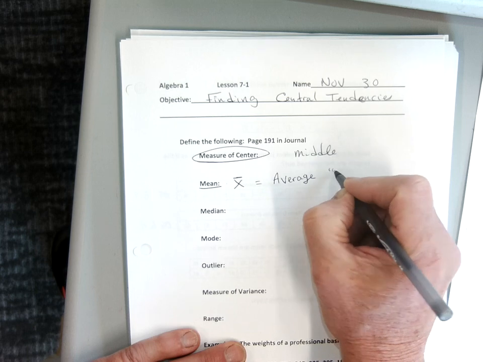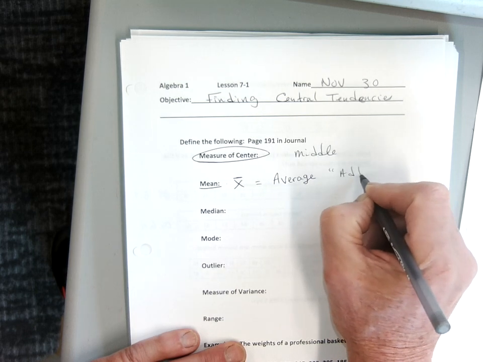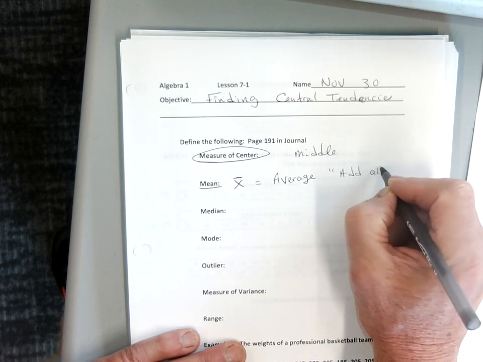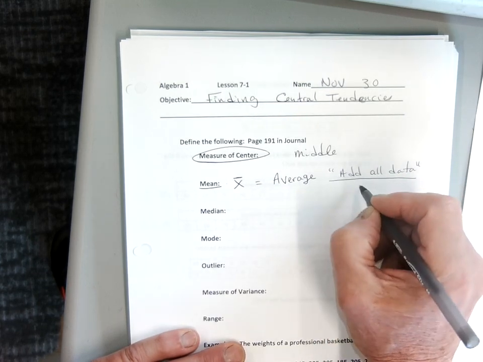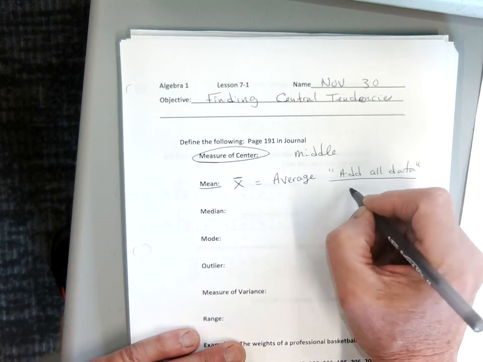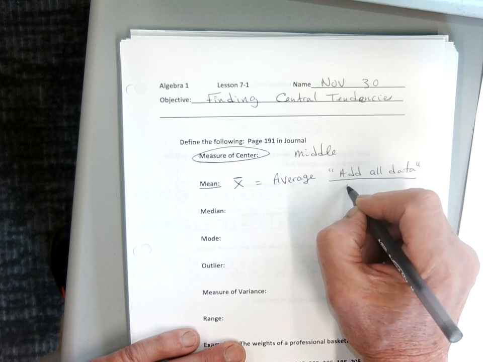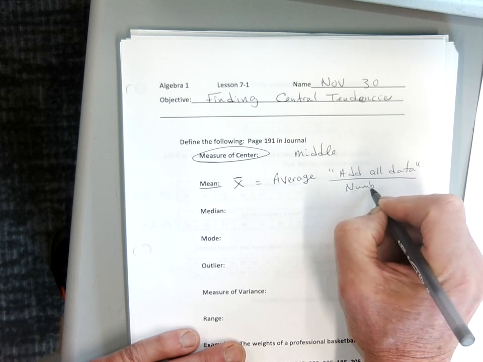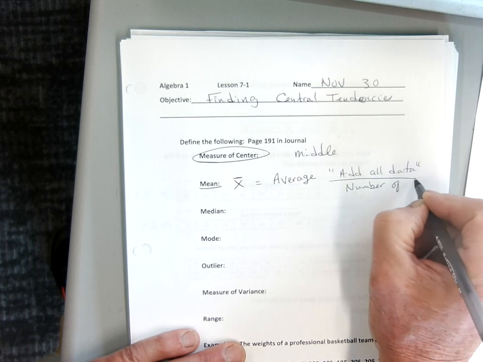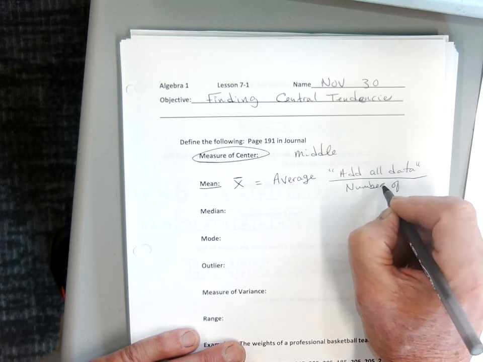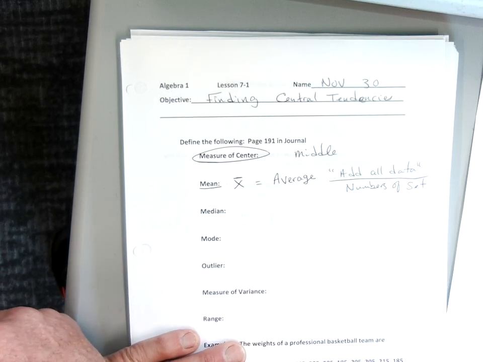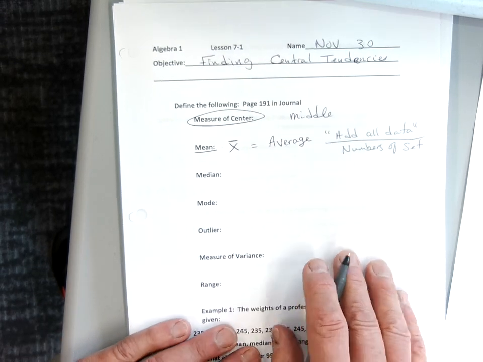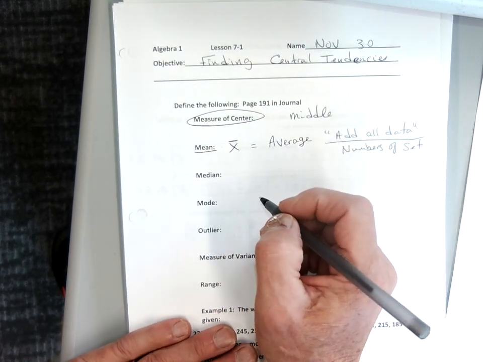So we add all the data, then we divide by the amount of data, the number of numbers in our set. And that's the mean.